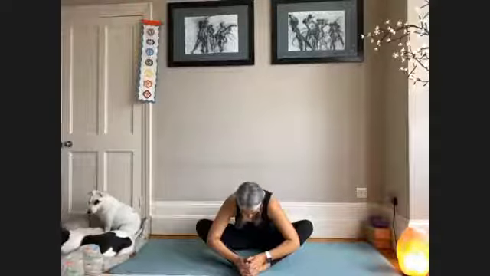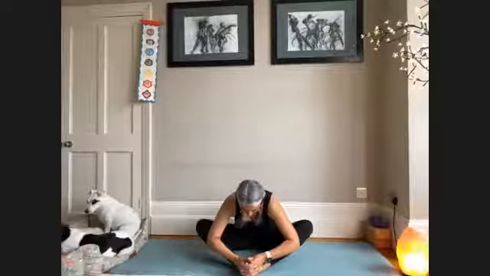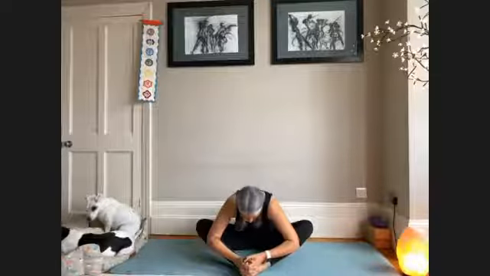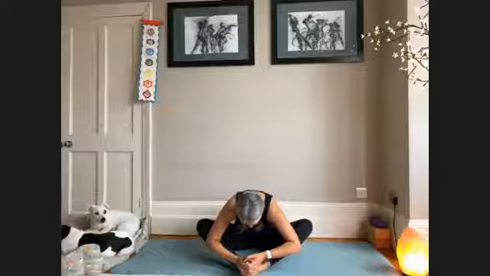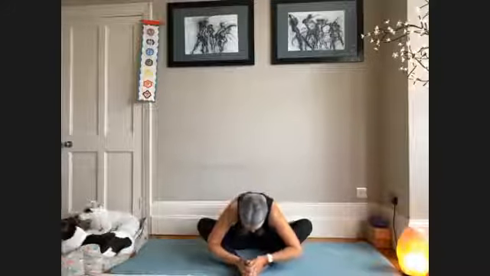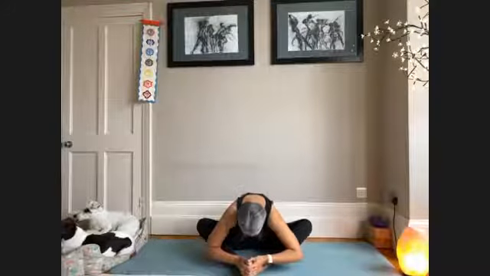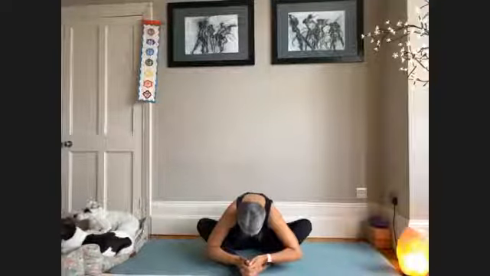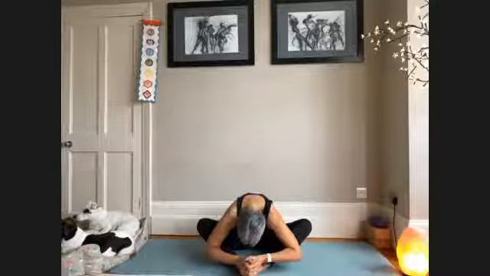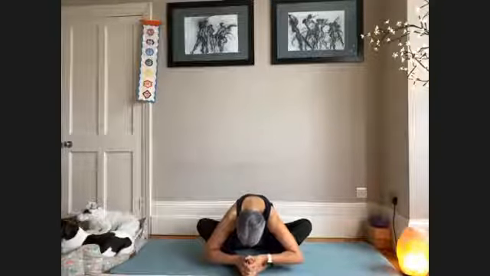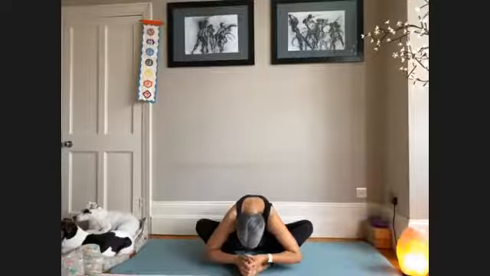Take a full breath in through your nose and exhale out through the mouth into this space. In through the nose, out through the mouth into the space of the belly. In through the nose, out through the space.